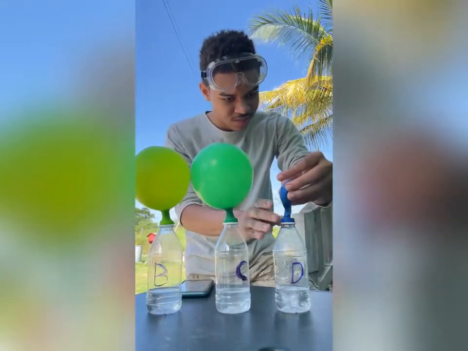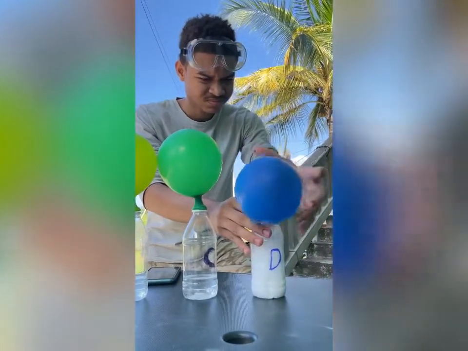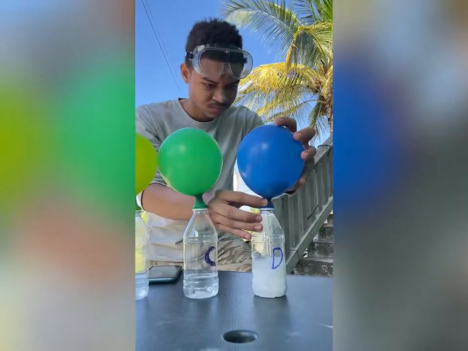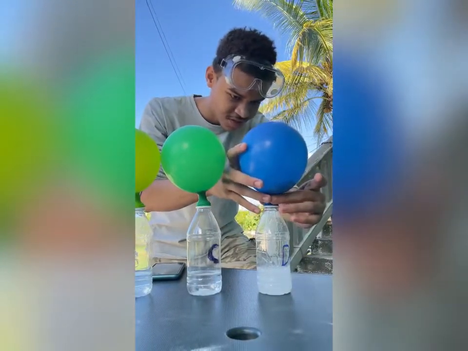Now we're going to balloon 4. I'm trying to make sure all the baking soda falls within the vinegar.